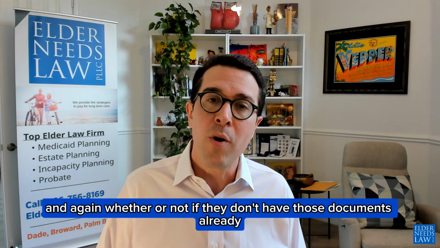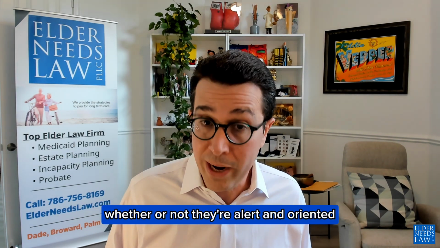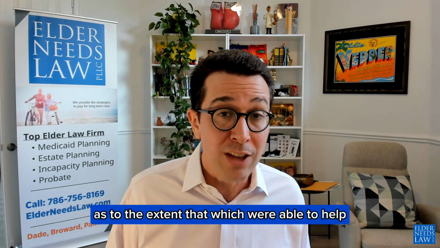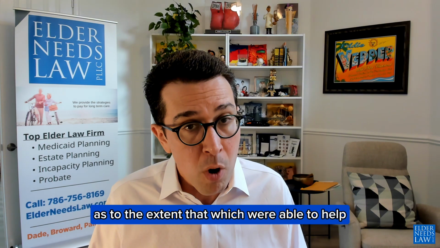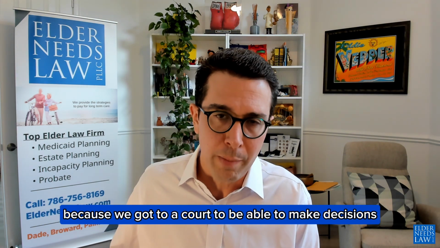And again, if they don't have those documents already, whether or not they're alert and oriented, at least at some lucid interval, is going to play a very important role as to the extent to which we're able to help, or whether or not there will be a delay in us being able to help because we've got to go to court to be able to make decisions.